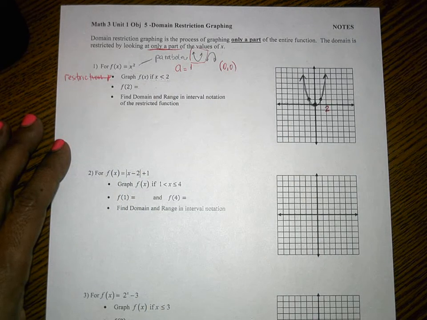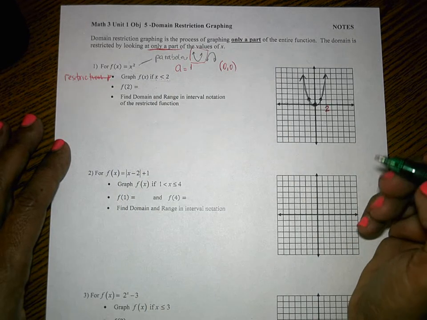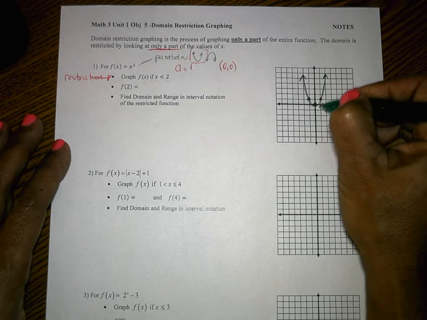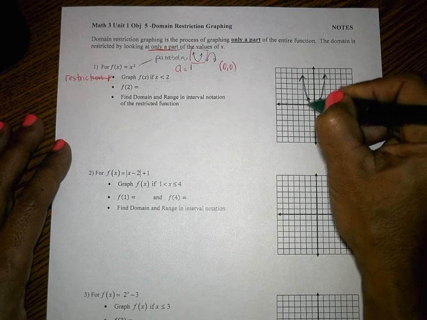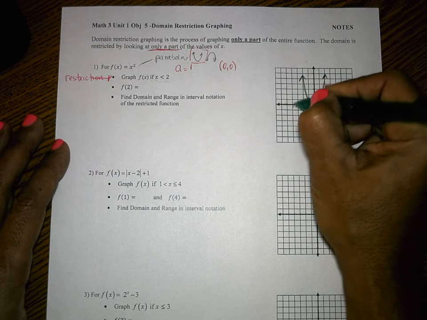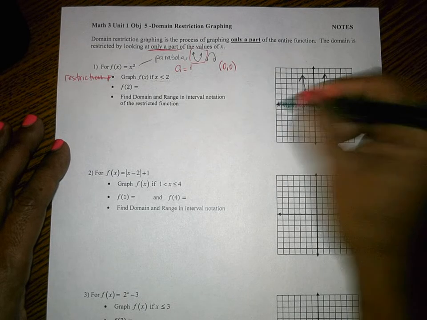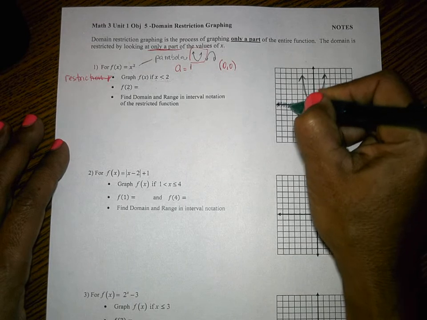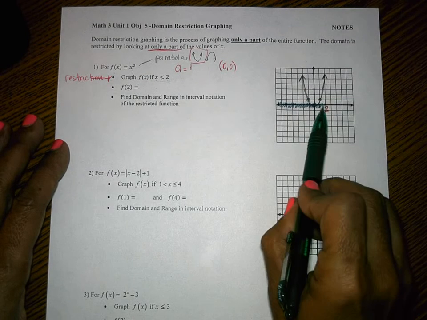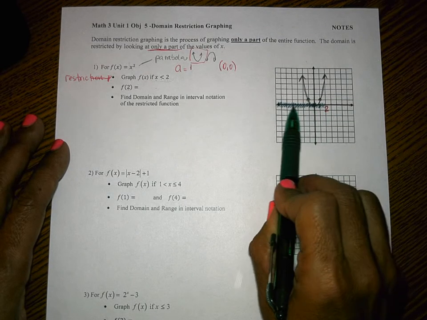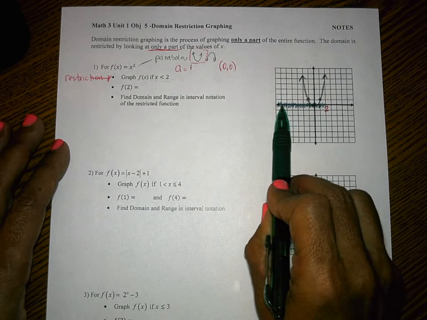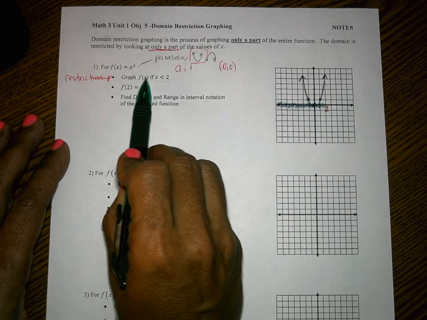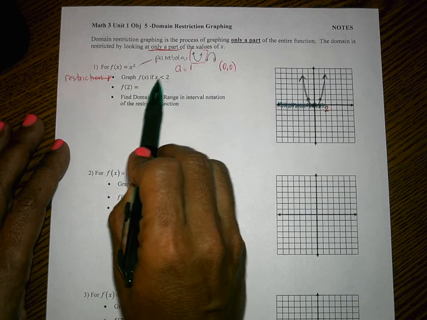I want only the x values that are less than 2. I'm going to use green to show you those x values: 1, 0, -1, -2, in this direction right here. I'm just shading my x values that are less than 2, anything to the left. That's what my restriction is saying: graph the function only for x less than 2.